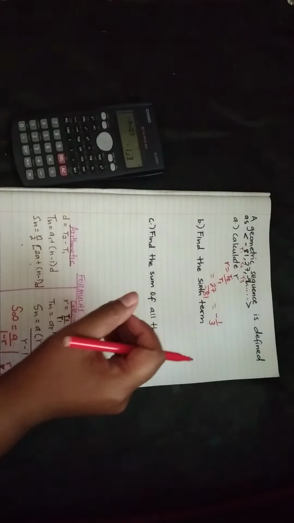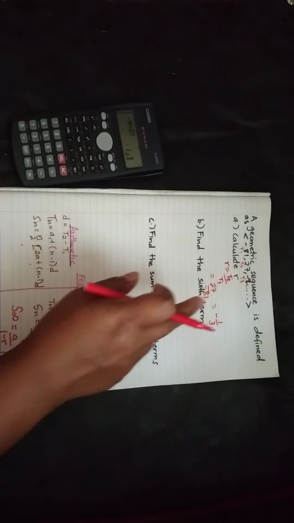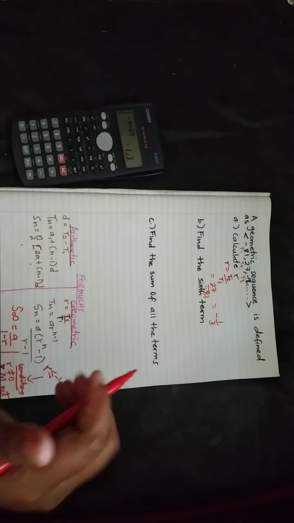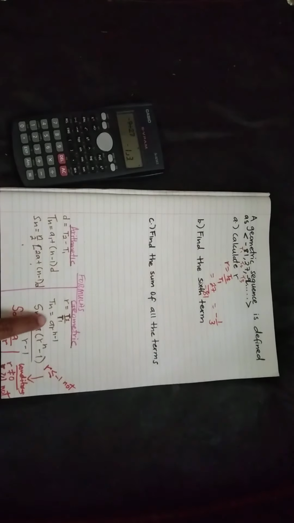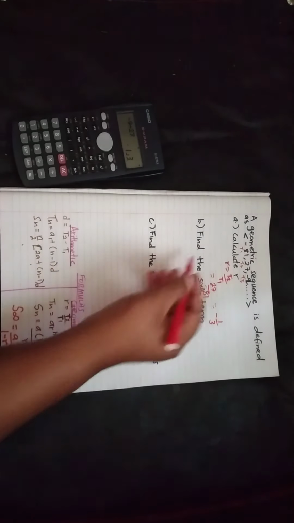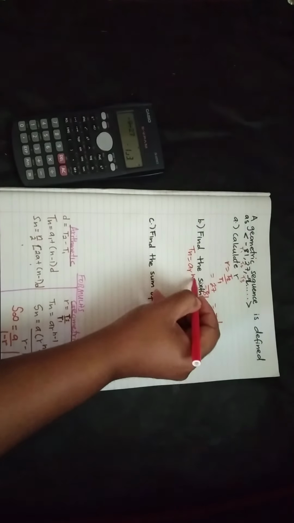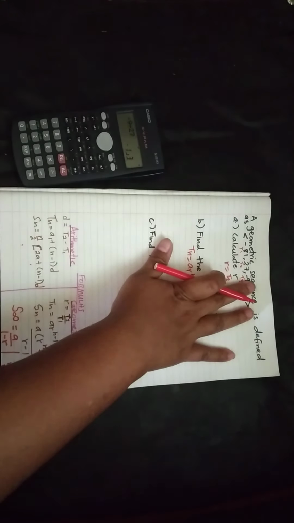For part B, we have to find the sixth term. So that means this question is asking about the nth term. So you will use the nth term formula, which is ar to the power n minus 1. So we will use that formula. Tn equals ar to the power n minus 1. Remember, this is geometric sequence.